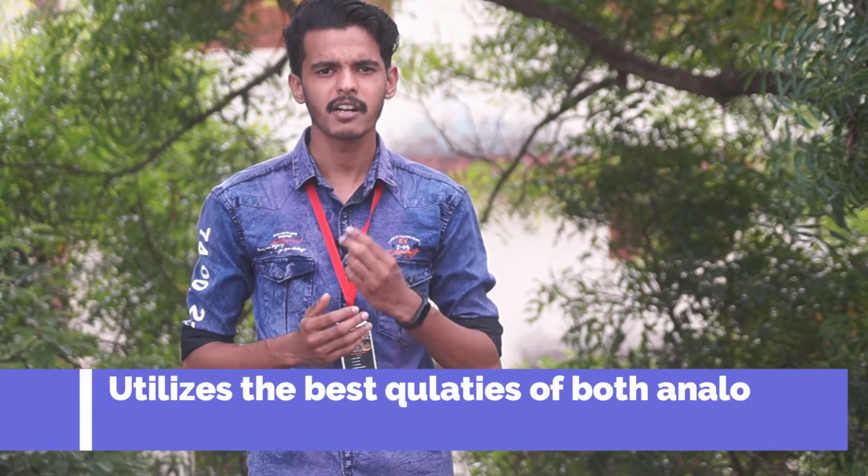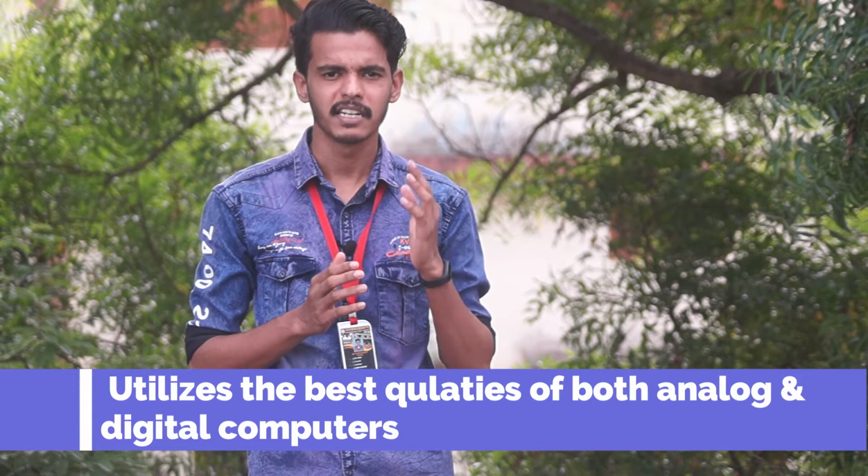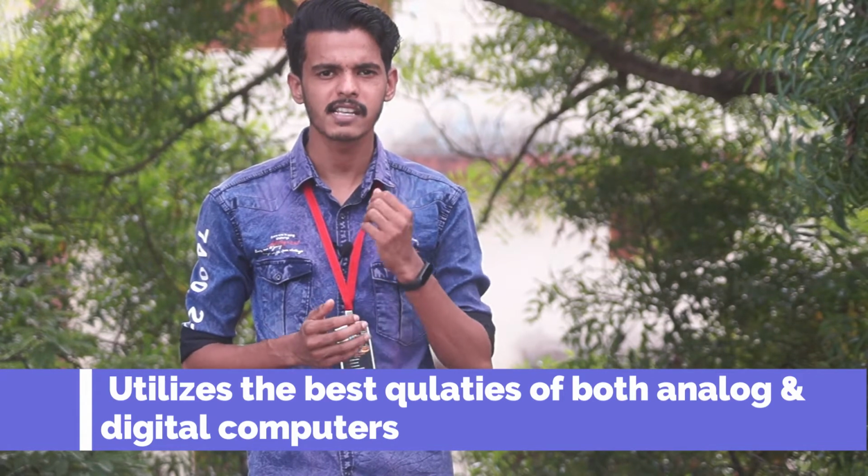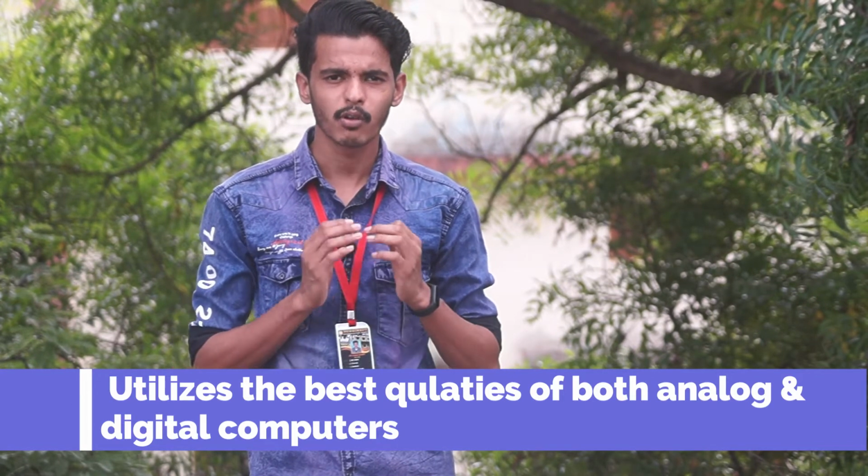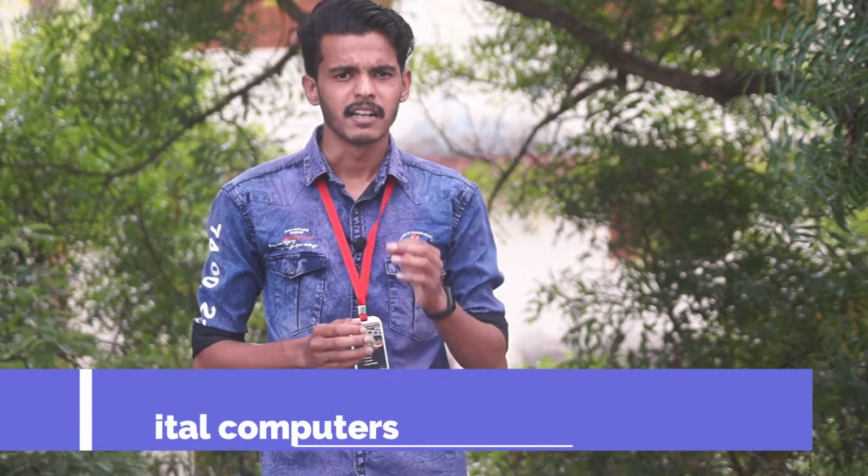And the third type of computer on the basis of working principle is hybrid computer. It's a combination of digital and analog computer and uses the best qualities of both. It is more suited where the display is needed in the digital format but the data is collected in the analog format. For example, in ICUs of hospitals, analog computers can measure a patient's temperature or heart function and then the measurements are converted into numbers and provided to the display.